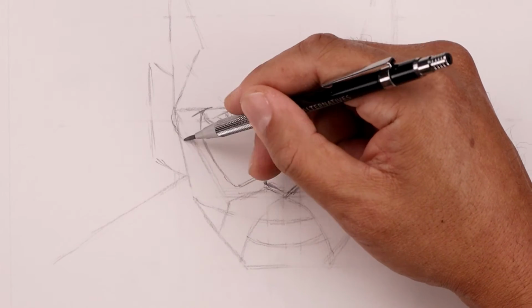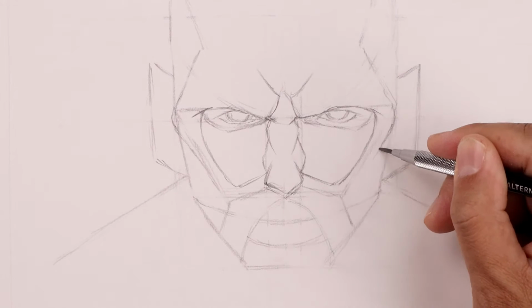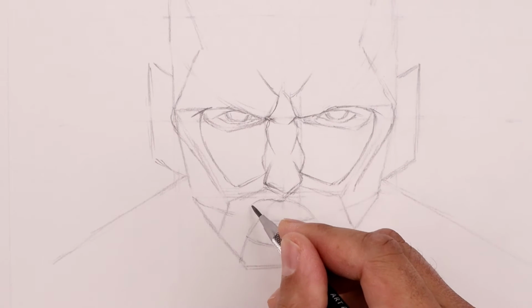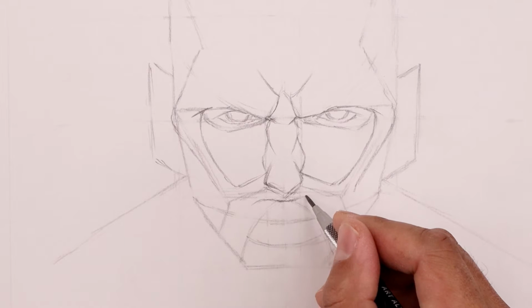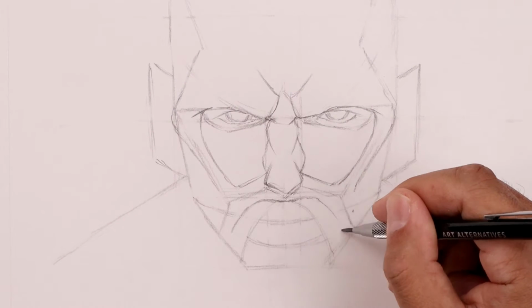Now working our way around the outside of the bone, around the temples. Now I'm just going to modify the shape of the bone underneath the nose. So we'll go a little bit wider along the side.